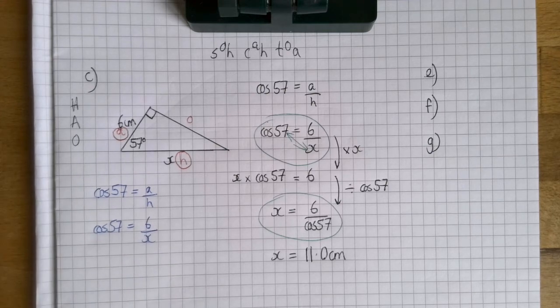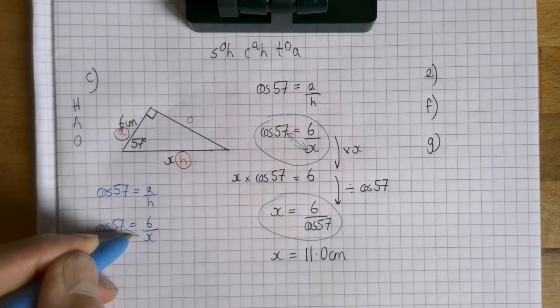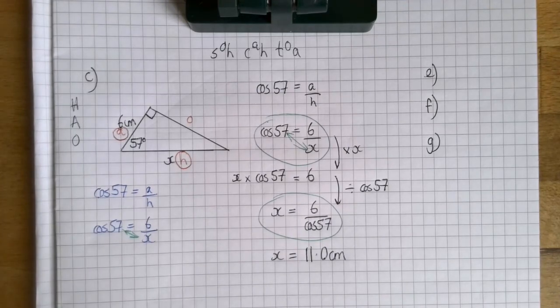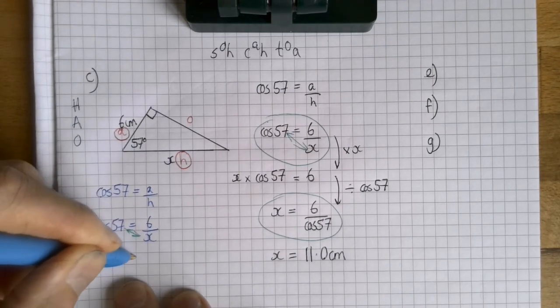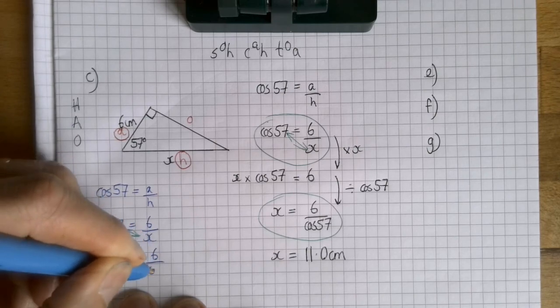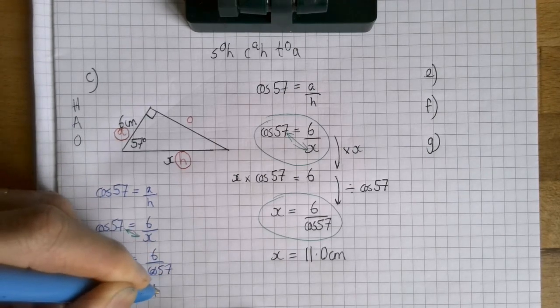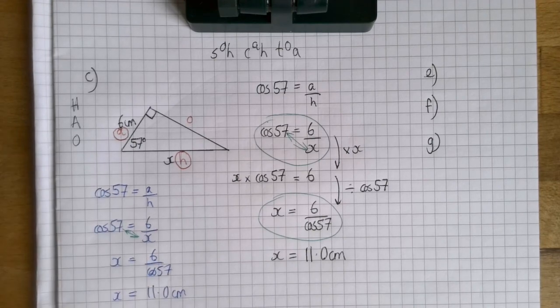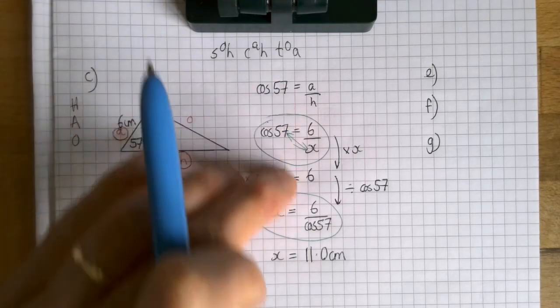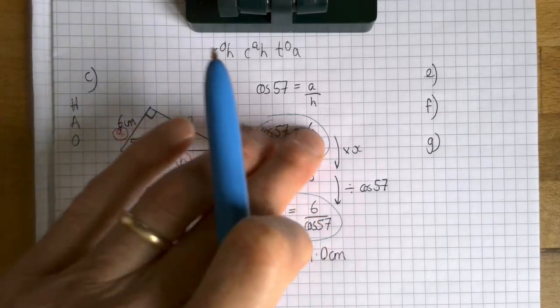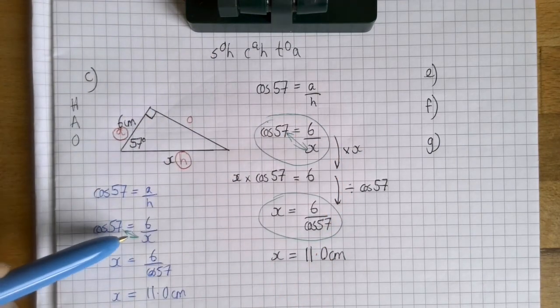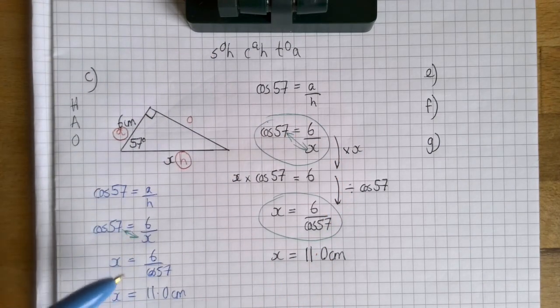I'm just going to switch those two around. So my next line will say x equals 6 over cos 57. So you could, if you wanted, rather than doing 5 steps of working where you do the full method, combine that into one jump and just do the switcheroo.